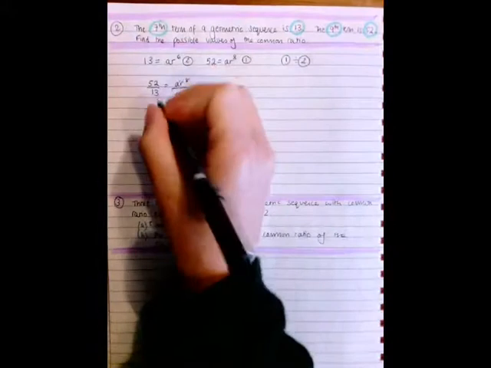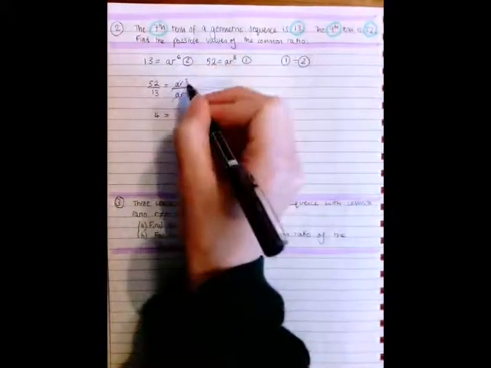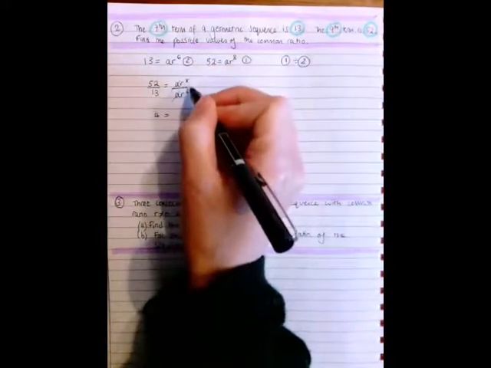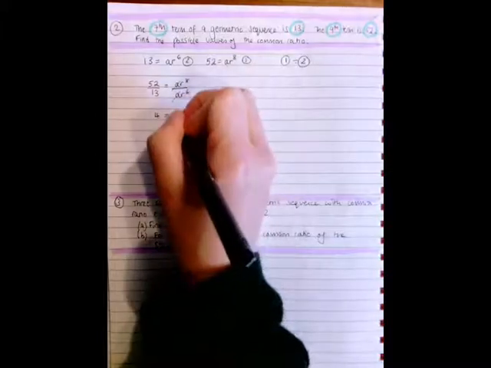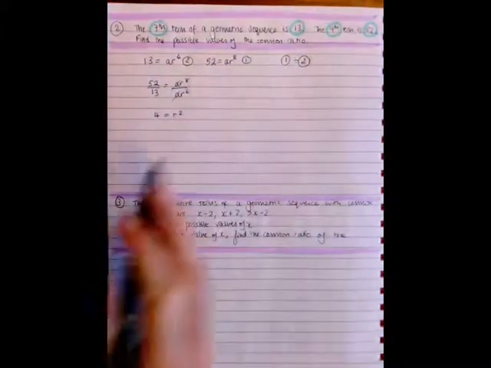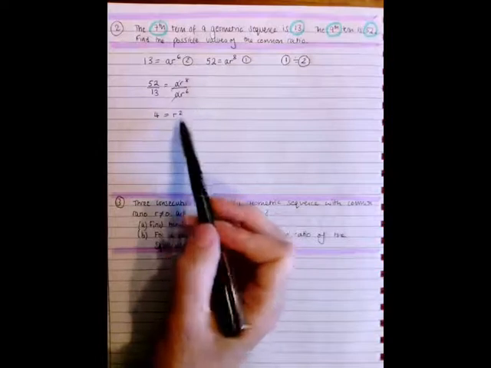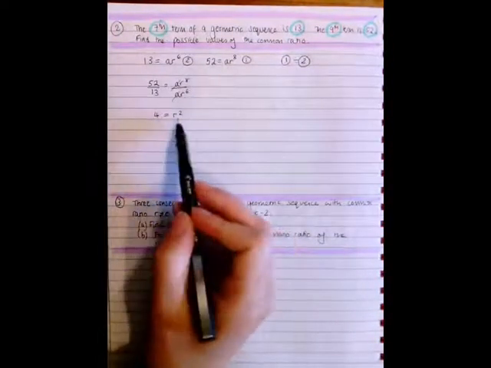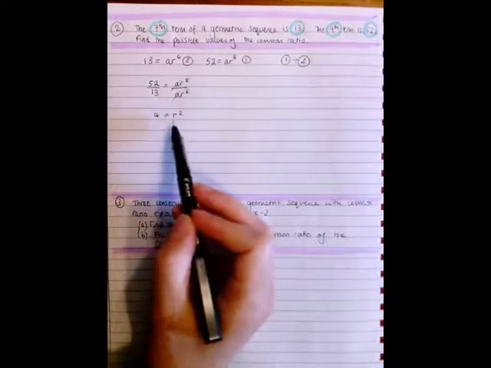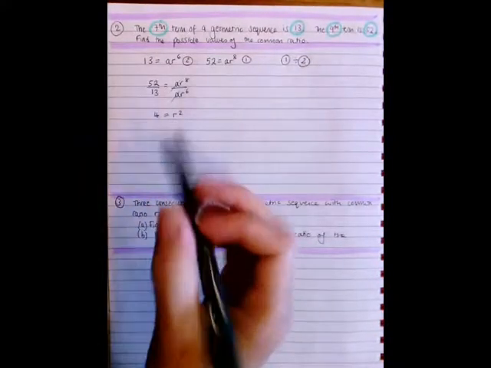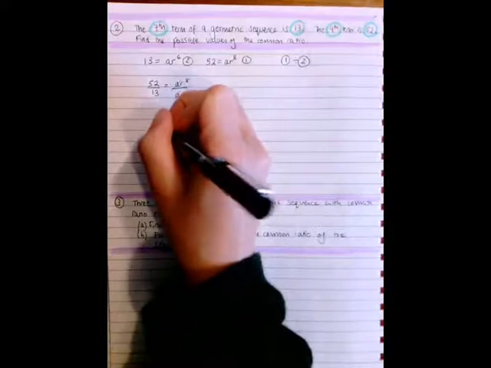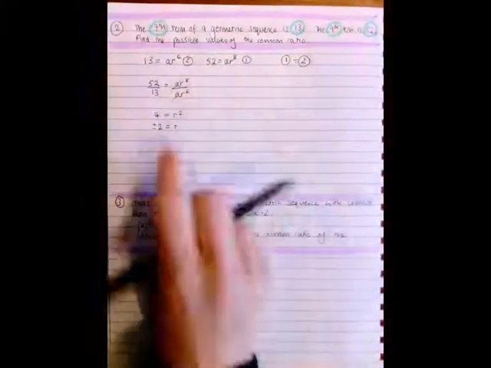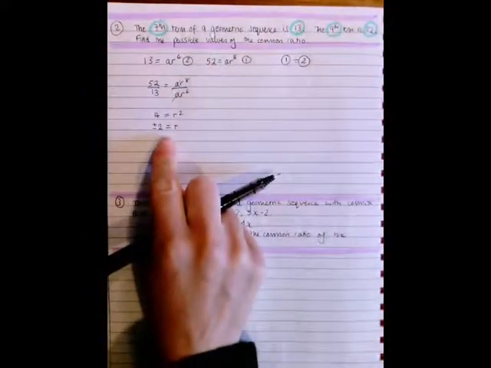So I end up with 4 equals, and if we take away the powers of R, 8 take away 6 is 2. So R squared now equals 4. If we square root 4 to get R, remember that you could have 2 values, a positive or negative 2. So those are the 2 values that R could be.